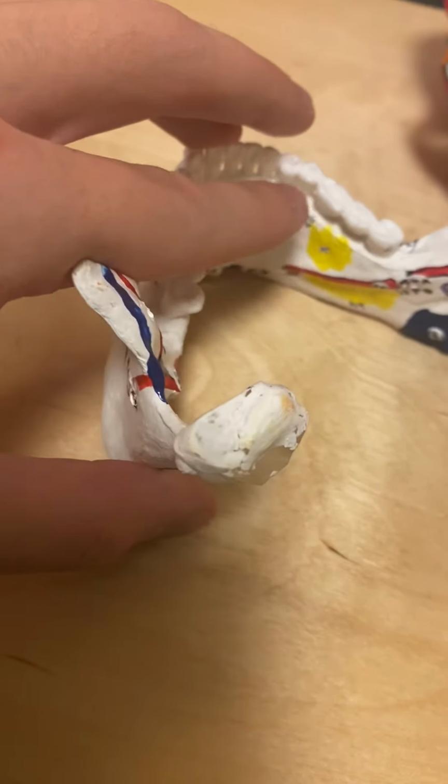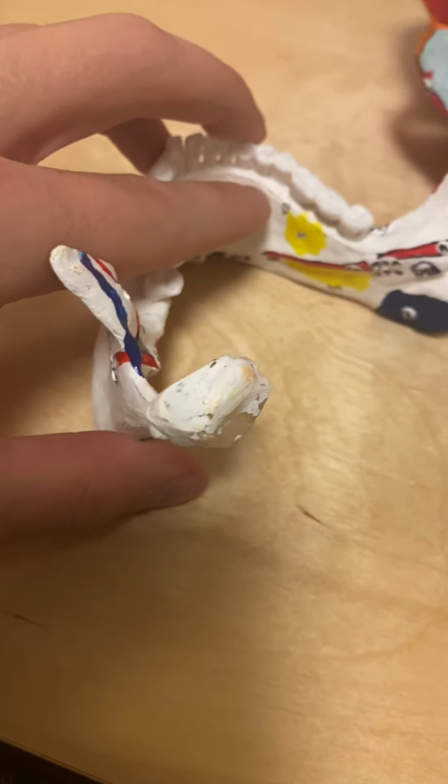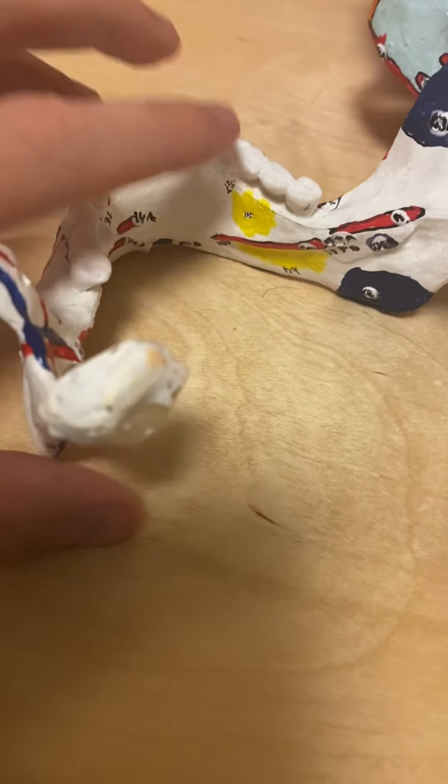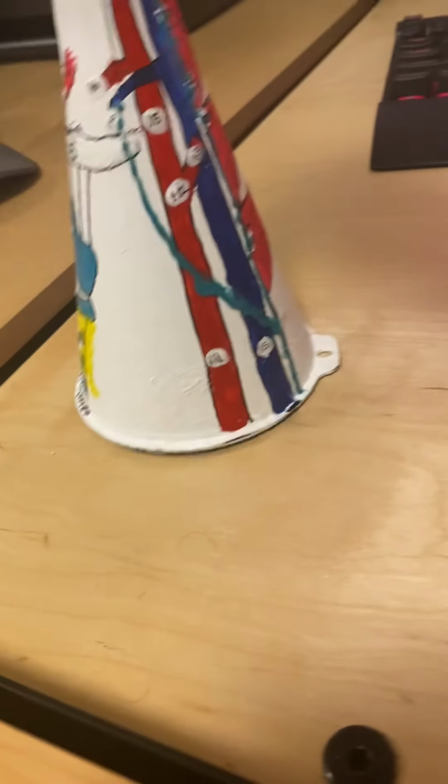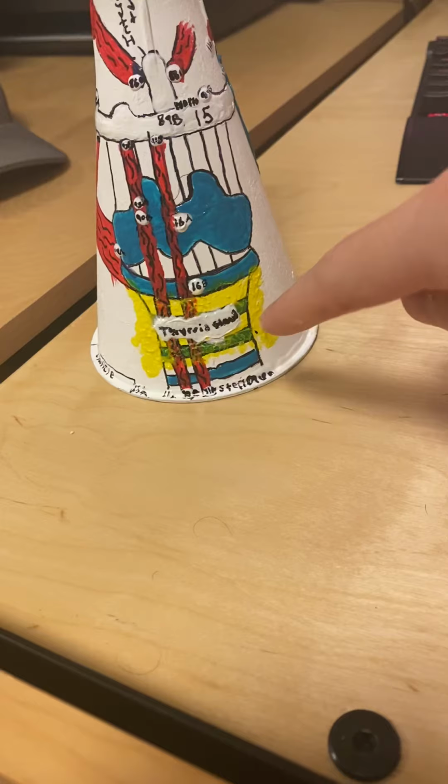And then next we have number 175, located here, and it is the sublingual gland. And then next to it, right there, 175A is the Bartholin's duct. And then lastly, we have the thyroid gland located here.